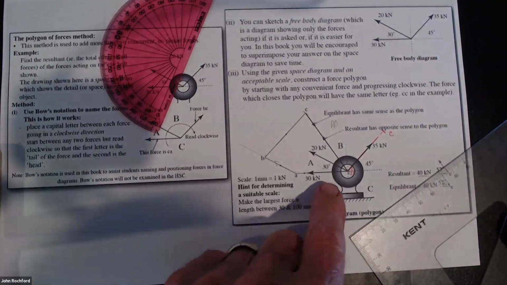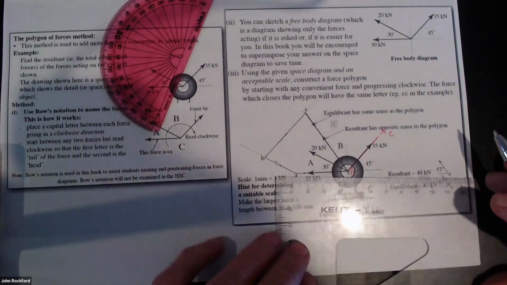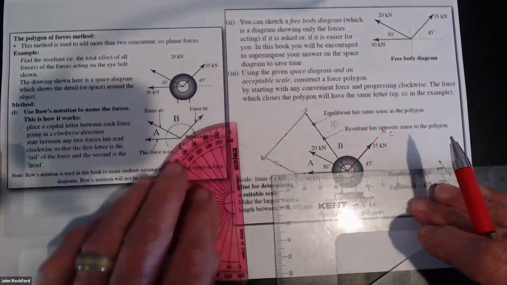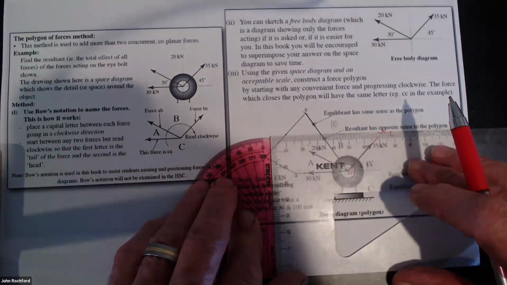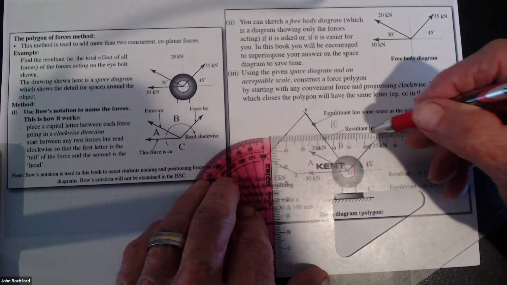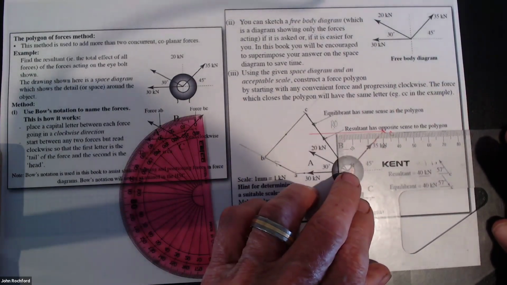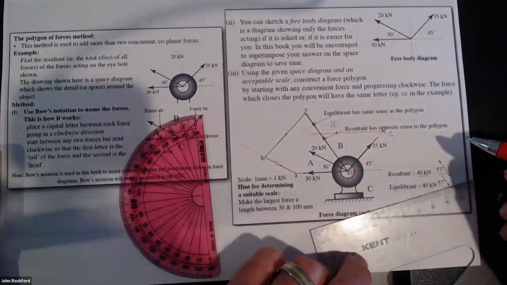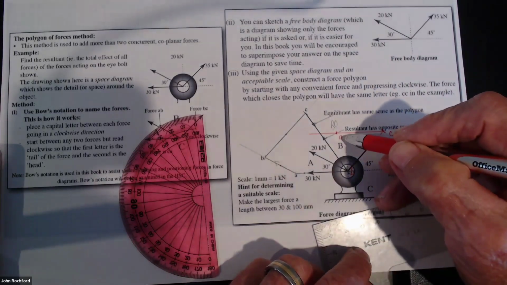Now the next force that we come to is CA. It's got to go through C. You set your set square up on that, and then move it, transfer that angle. Now we know it goes off to the left because of the sense of that. I just draw it through there. That'll be 30 long. So I just mark 30 there, and that will be CA. So that point there will be A.